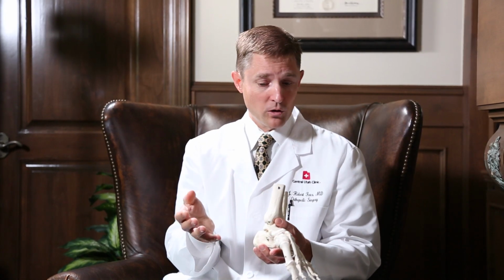If these are not effective, then the final stage of treatment for posterior tibialis tendonitis is surgery. Surgery for this can be very effective if done properly, but usually requires a fairly extensive operation. In most cases, we'll do a tendon transfer where we take a tendon from your little toes, bring it around and connect it to the bone on the inside of your ankle, and use it to take the place of the tendon that has failed.